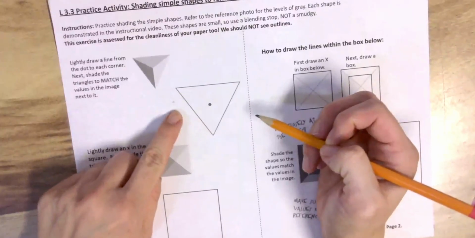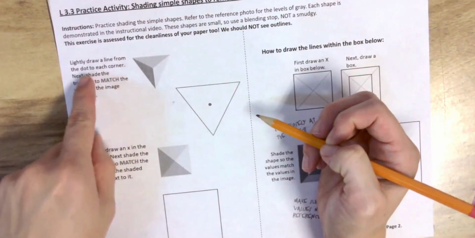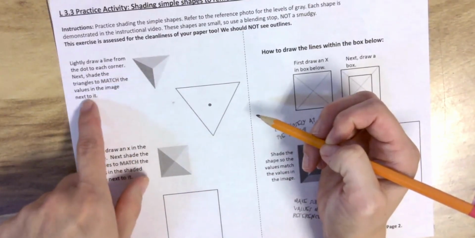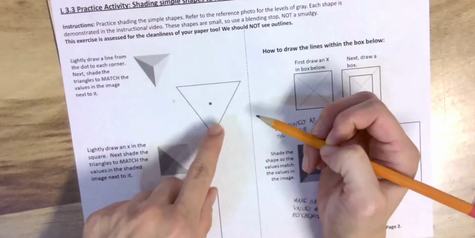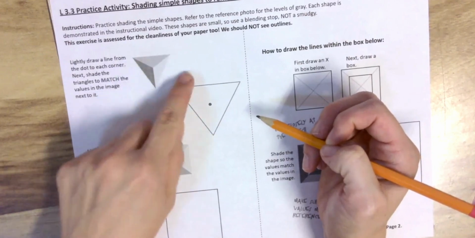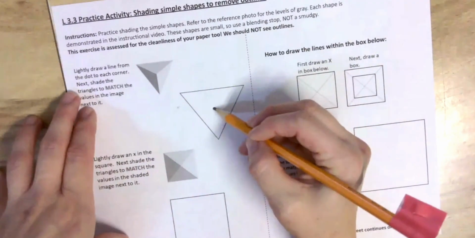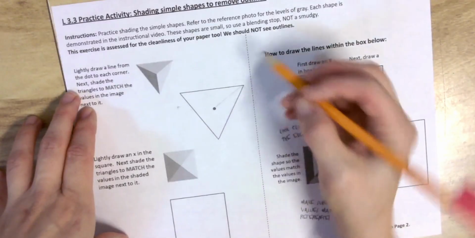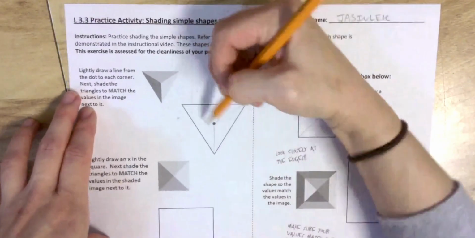So to create this outline, we need to draw a line from the dot to each corner. Then we're going to shade the triangles to match the values in this image. So the shading needs to match what is printed here. So to start this out, we're just going to lightly draw a straight line that's going to go to each corner.